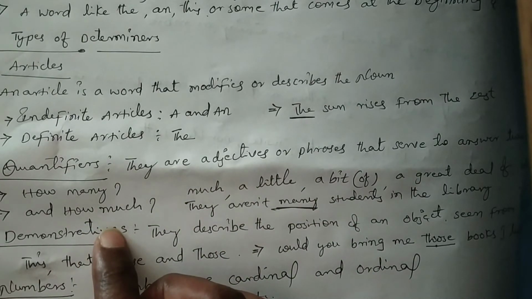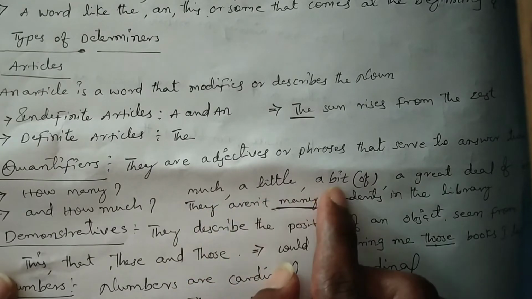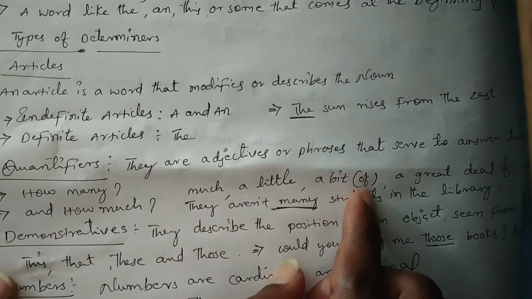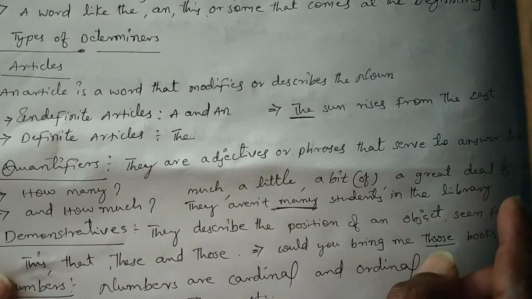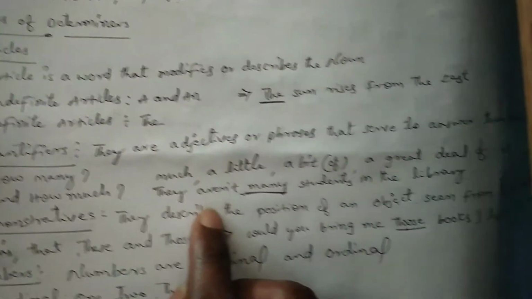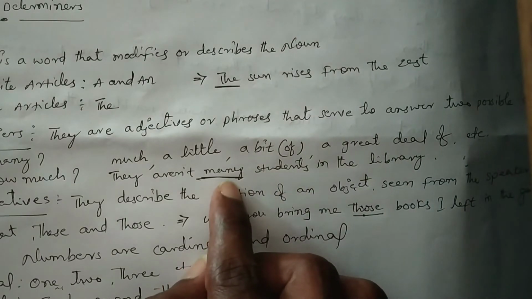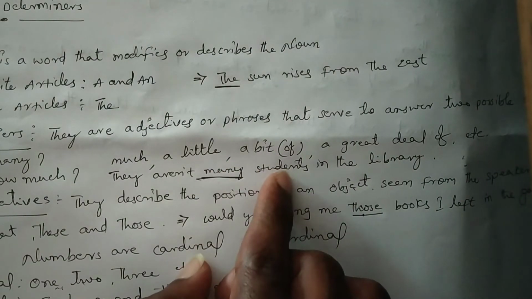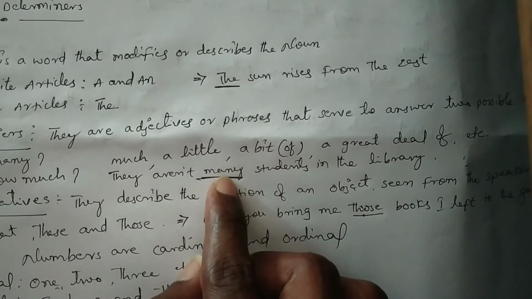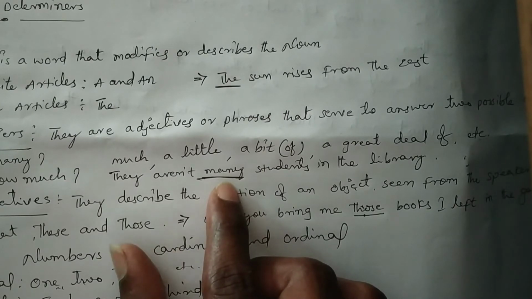Some words are few, much, a little, a bit, a great deal of. If you see an example, they aren't many students in the library. Here many is talking about the students, many is modifying and describing the noun, and many is present before the noun phrase. So it will become the determiner.